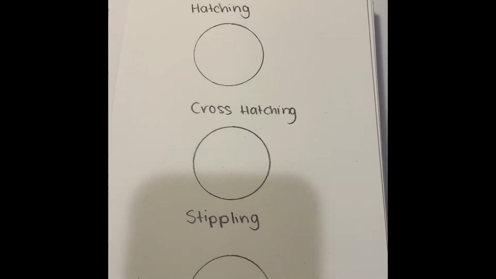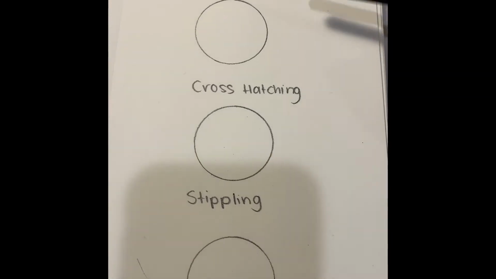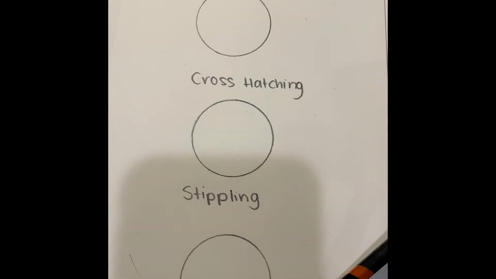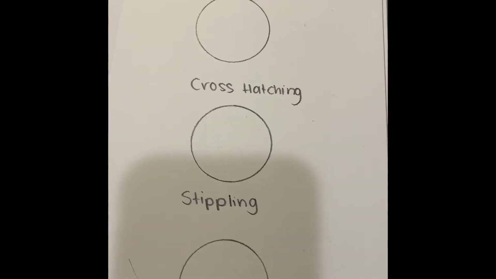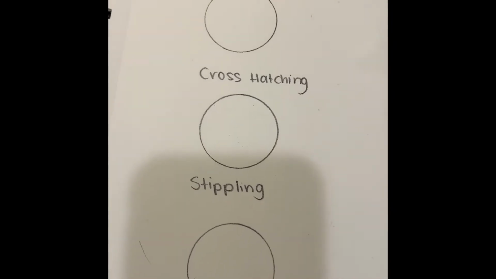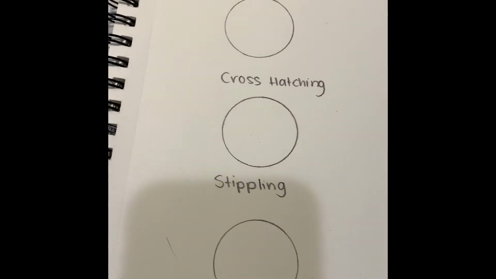I'm going to be showing you how to do 3 different kinds of shading. We have hatching, cross-hatching, and stippling. Each of these are different. I'm going to explain what the differences are, and I'm going to show you how to do them.